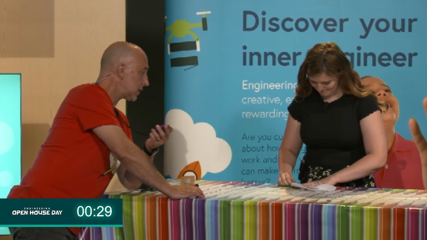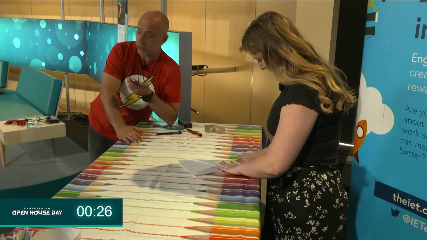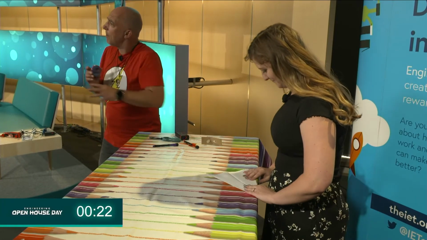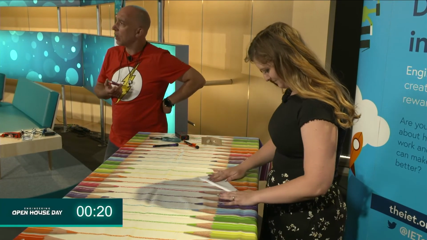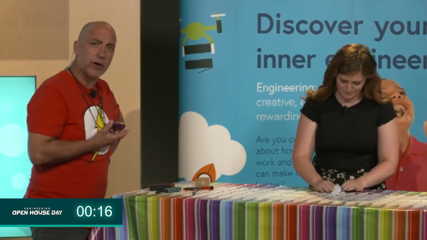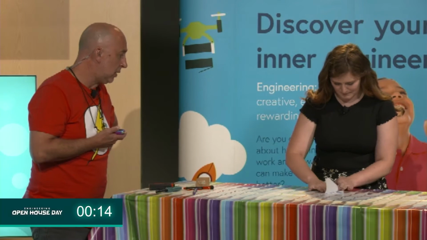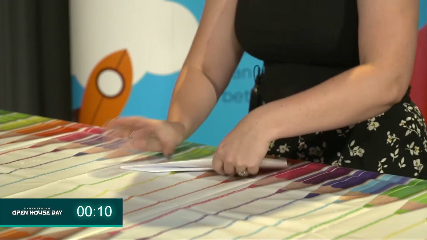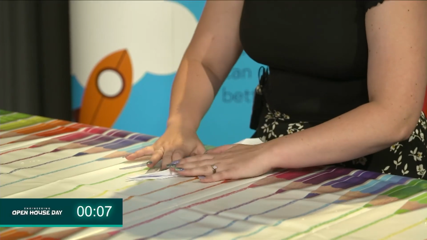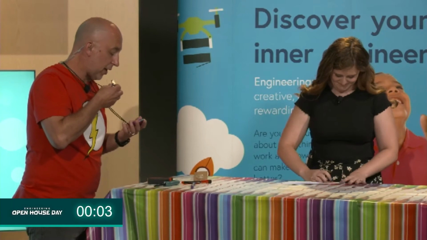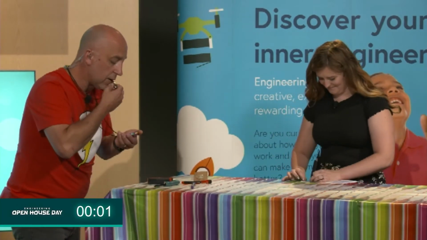30 seconds we're up to now. It's going very well though. No panic. It's amazing how people are so unpanicked by all of this. I've still got to do this. It's not going to be like this when I do it, I can assure you. Okay, we've got 44 seconds on the clock now. Just the last few folds here. I think this is going to work beautifully. 10, 9, 8, 7, 6, 5, 4, 3, 2, 1.